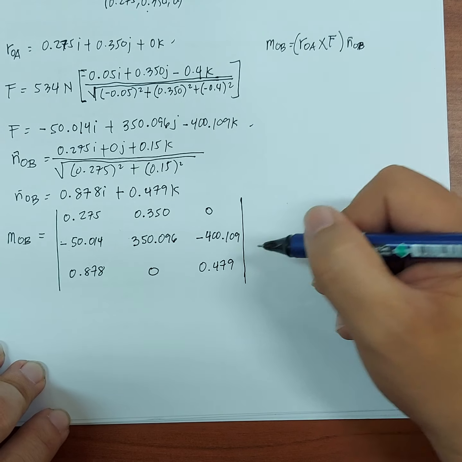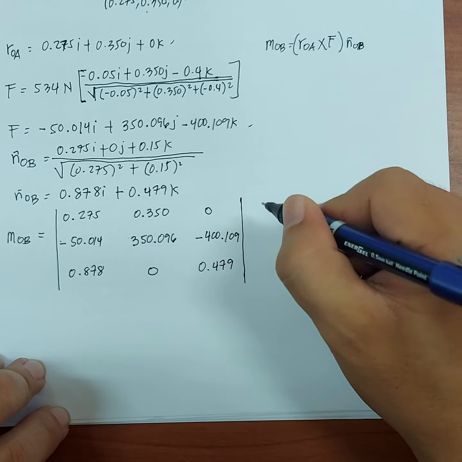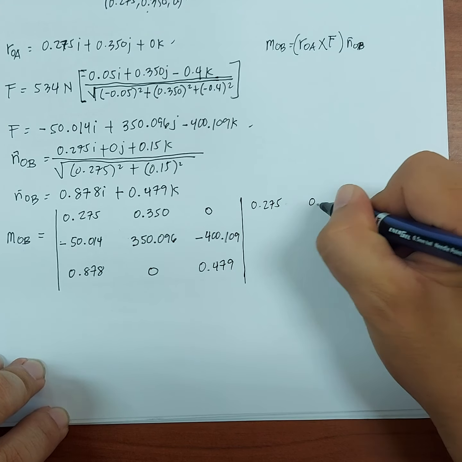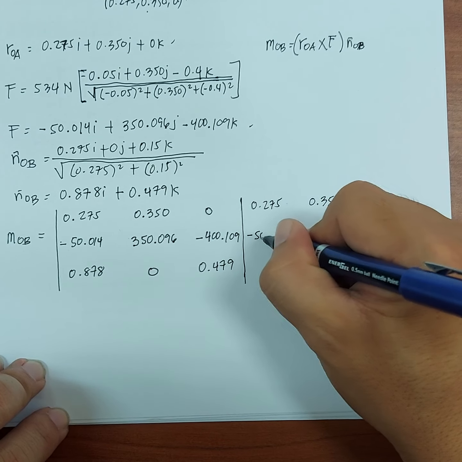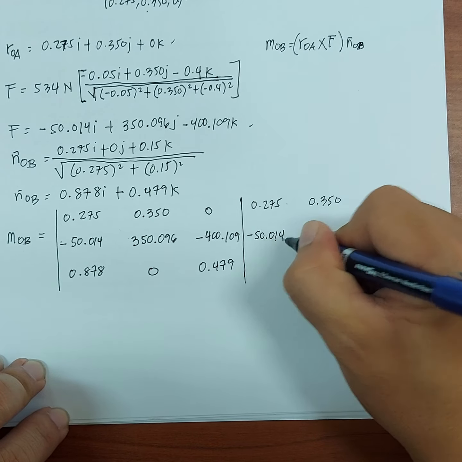So applying the basket method, we are going to copy yung first two columns. Then basket method.